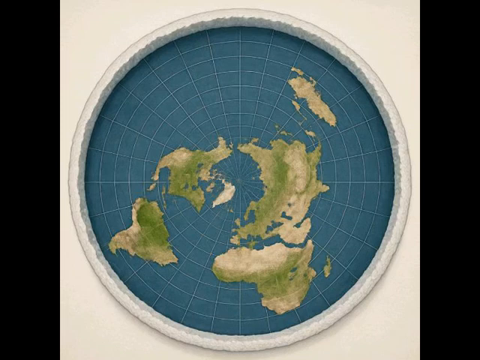Okay, let's pivot a bit and tackle some common questions and maybe some alternative explanations people offer. First one, and we sort of covered it, but let's hit it directly. Why do direct flights look so curved on flight trackers? Like really dramatically curved sometimes.